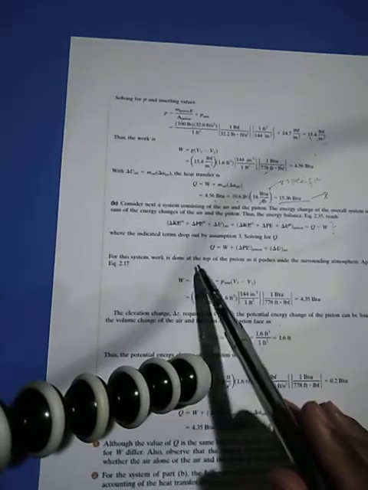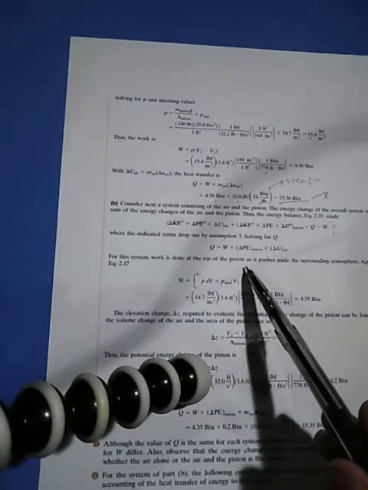So where indicated, terms drop out. Okay, so na-cancel na natin siya by canceling all that one. So the remaining one is Q is equal to work plus change of potential energy ng piston plus change of internal energy ng air. So okay, so yun lang, no. So for this system, work is done at the top of the piston as it pushes aside the surrounding atmosphere.